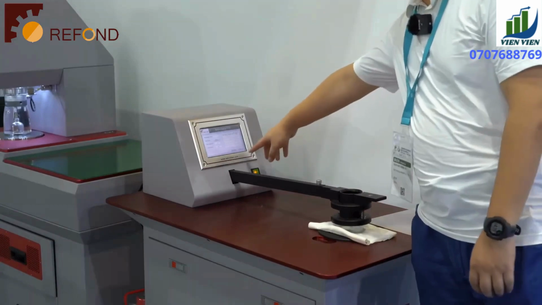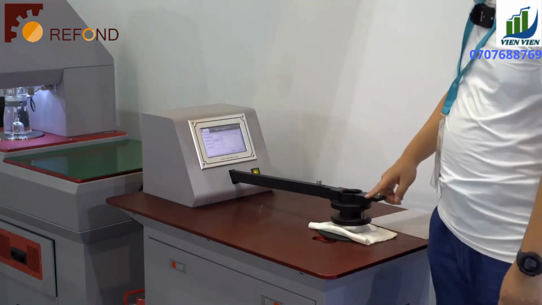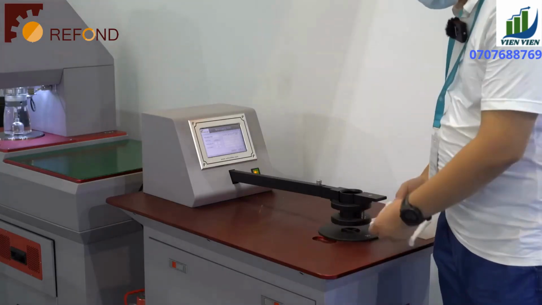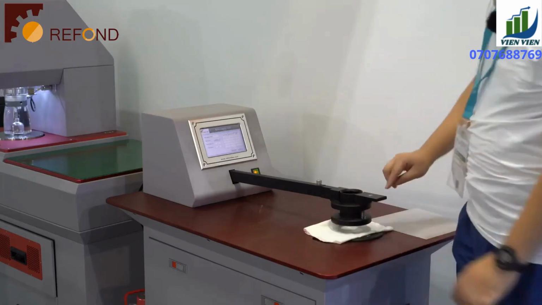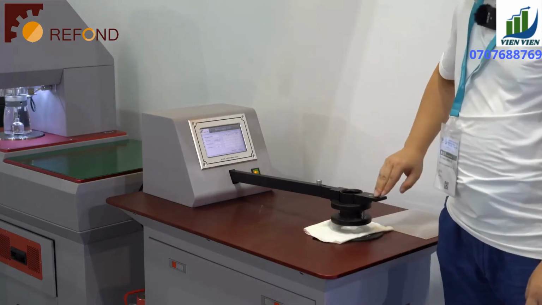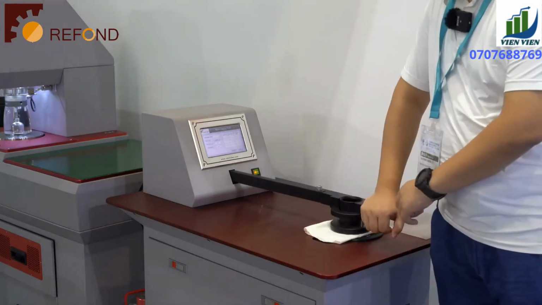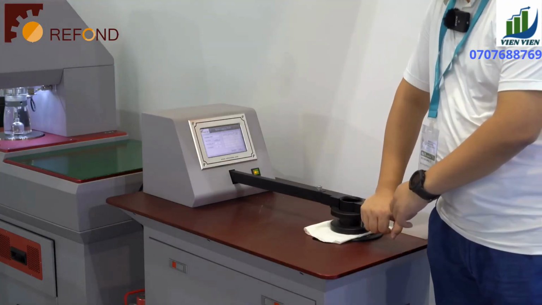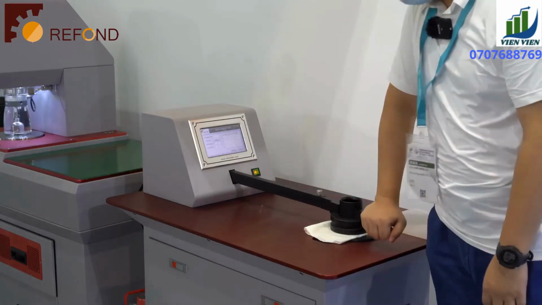Let's do a simple test in a fixed pressure mode. To start the test, you just need to put a specimen in the specimen clamping area and then push down the handle on this bar. Push until you hear a click. That indicates that the test head is automatically locked, and then the test will start.